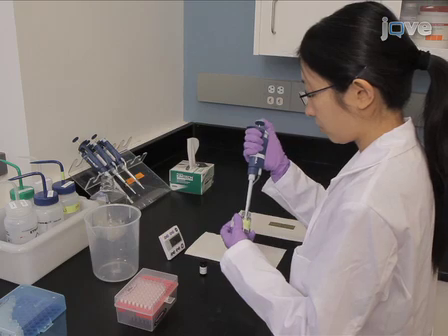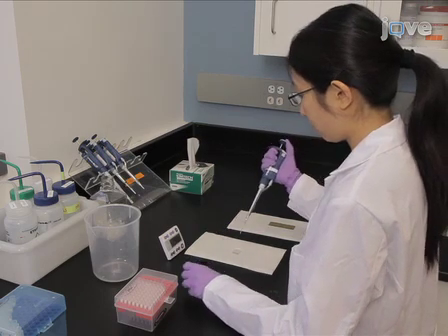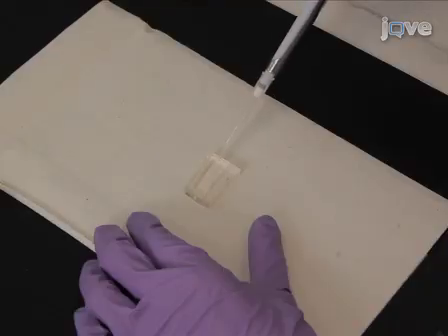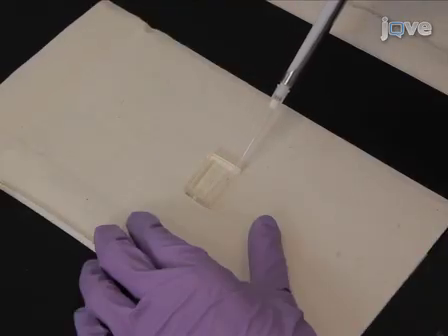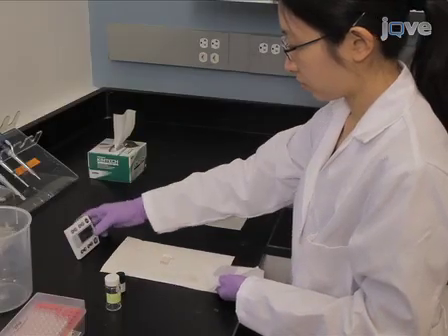Microcontact printing is used to create alternating patterns of self-assembled monolayers of PEG molecules on the gold substrate. First, ink the PDMS stamp with 5 millimolar PEG solution in ethanol. Dry the surface for 20 minutes.